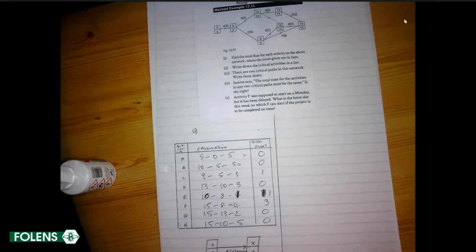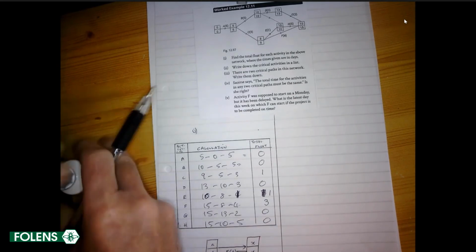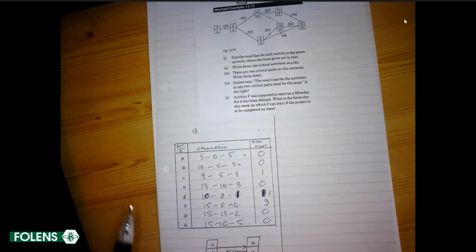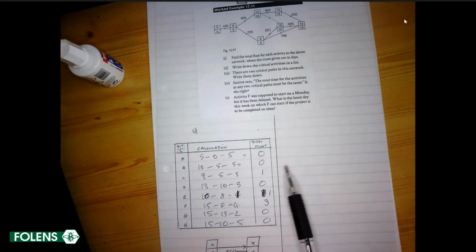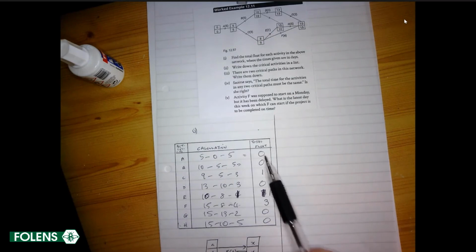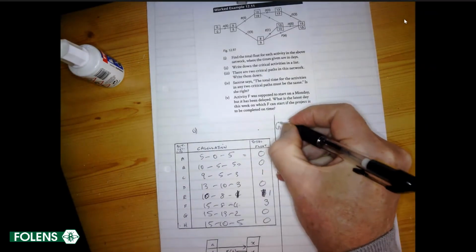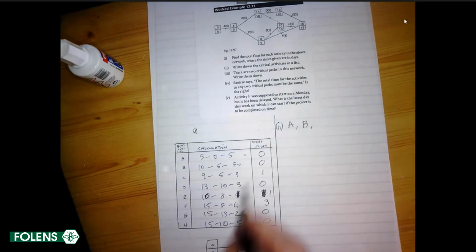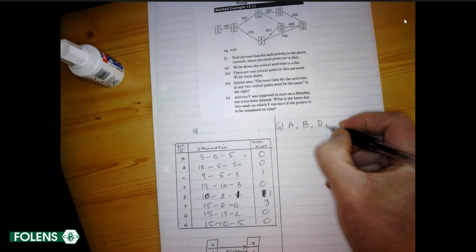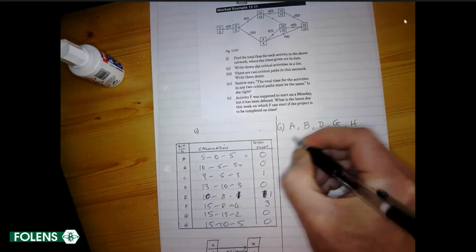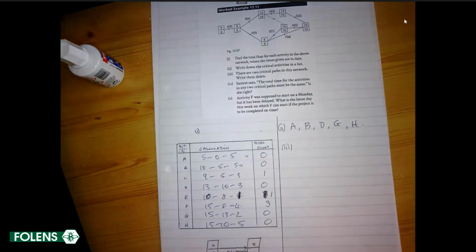Now, those are the total floats, and they are the give that you have to get those activities started. What are the critical activities? They're the ones with 0 float time. They are A, B, D, G, and H. They are critical activities. Any delay in those activities will delay the project.